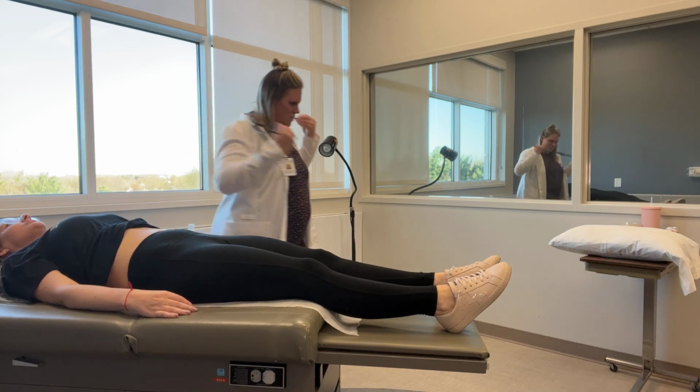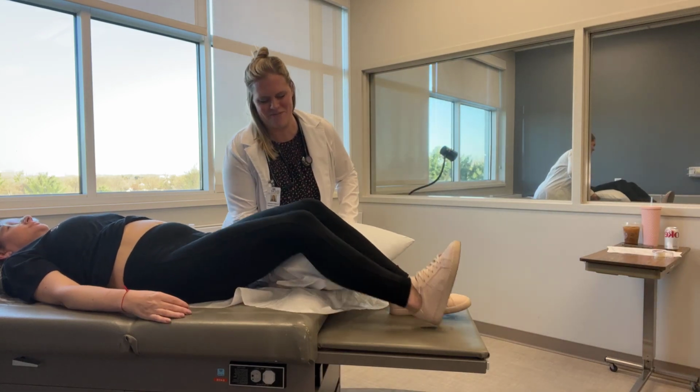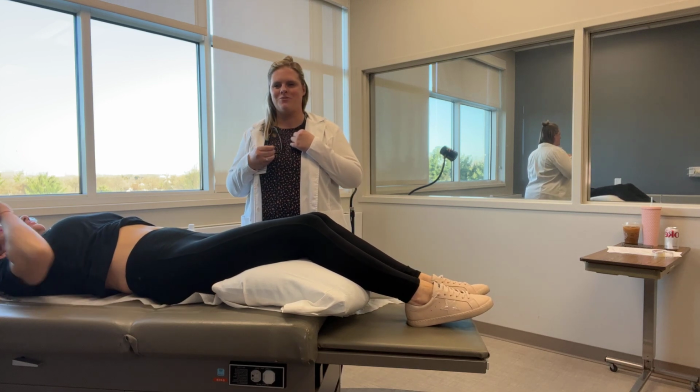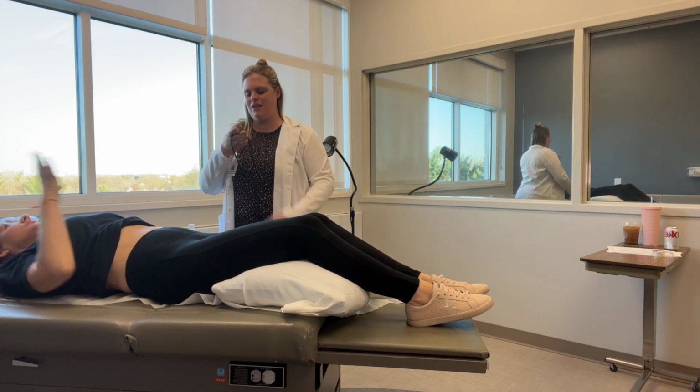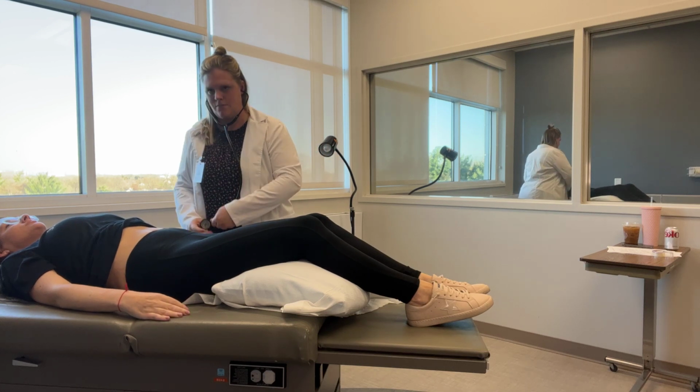Let me go ahead and put this pillow under your knees. Should have done this at the beginning to make it a little more comfortable. All right. So moving forward, we can also listen for any venous hums. So we're going to want to listen over the liver and the spleen for that.